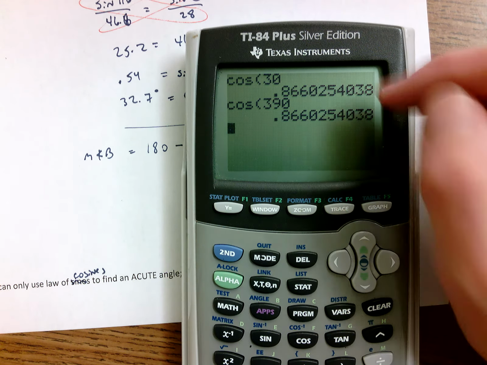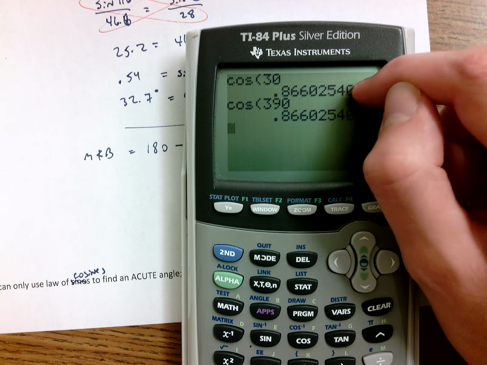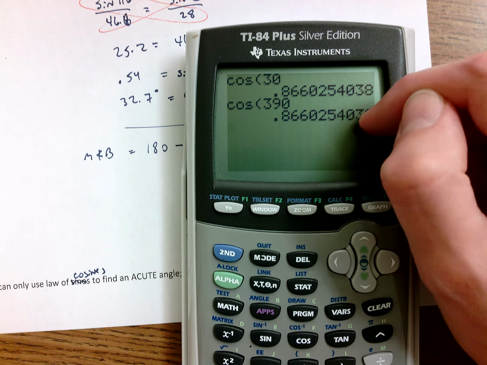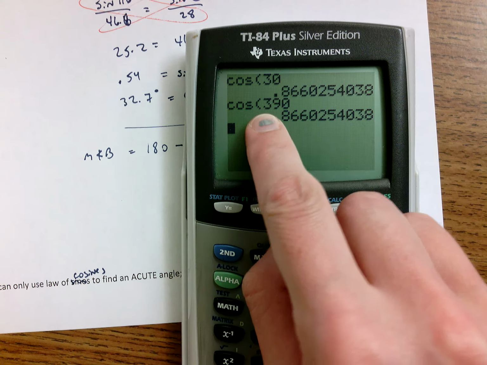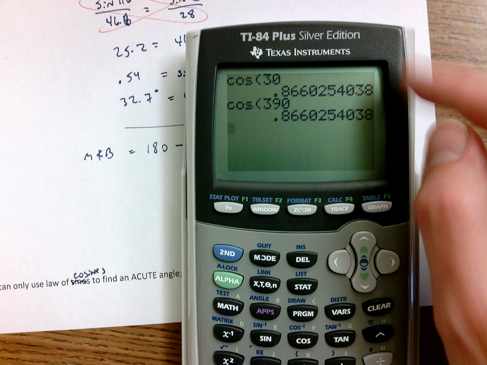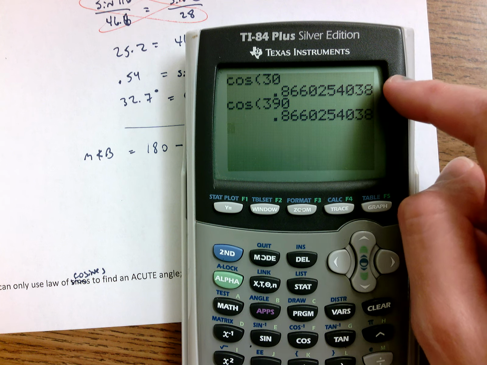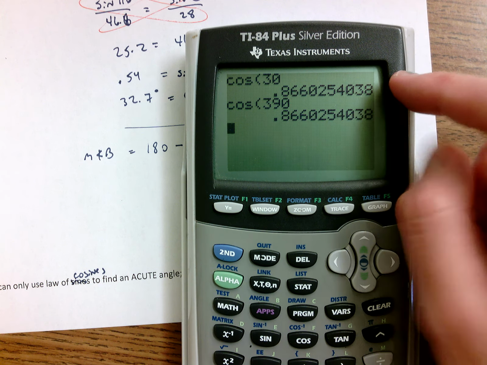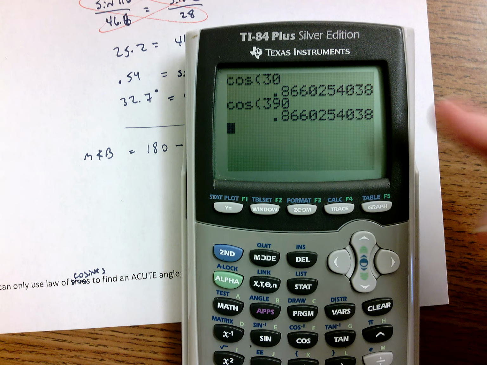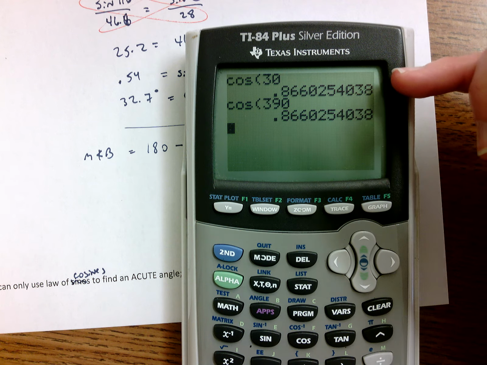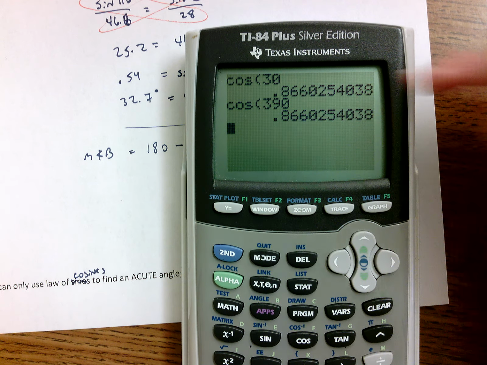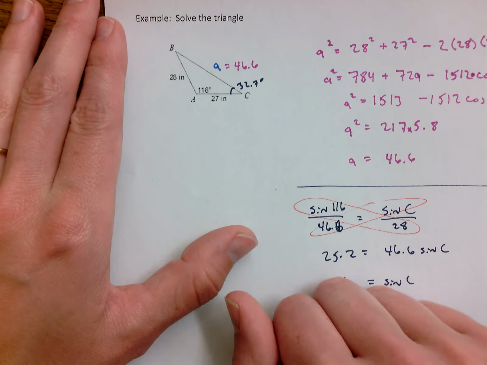So if you know what your cosine is and you're trying to backtrack and figure out what the angle is, if your angle was supposed to be 390, your calculator doesn't know that. It's always going to tell you the 30. So the law of cosines has this thing called an ambiguous case where your calculator won't be able to tell you which angle it is. It's always going to assume it's the smallest one.